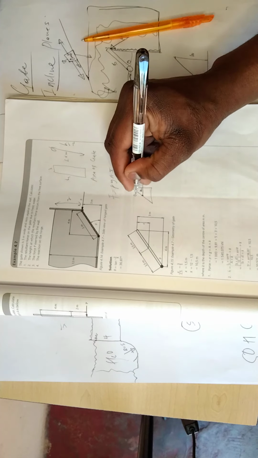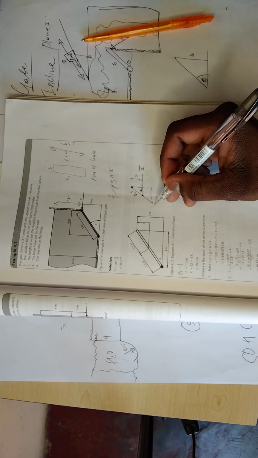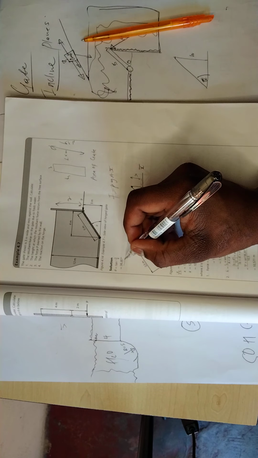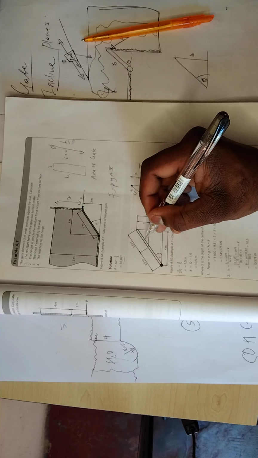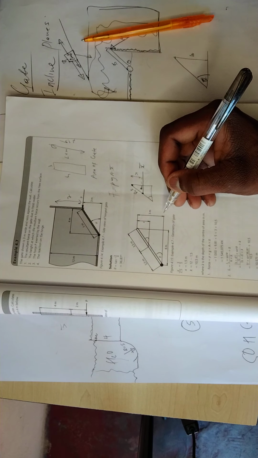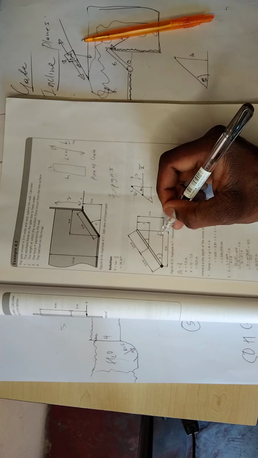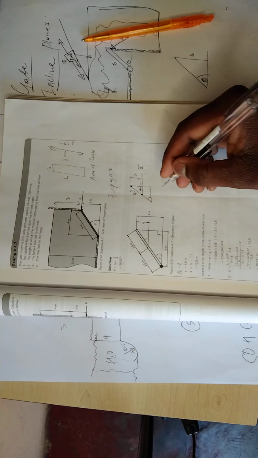Meaning, if we have 2.5 this side, and we know that we have an angle here. You see, you have an angle which is 36.87 here. The angle that is here is the same as the angle that is here. Do you agree with me? Because of the 90 degrees here, this angle will be the same as this one. So we can make a small triangle.